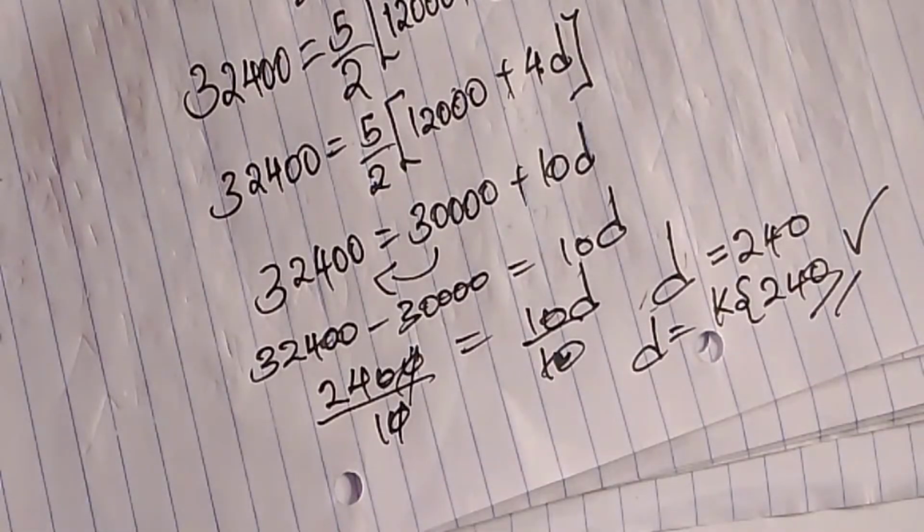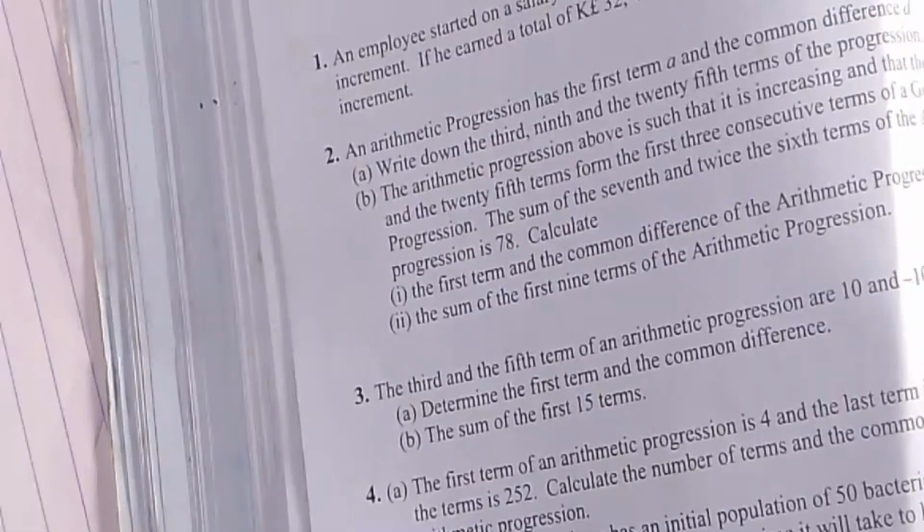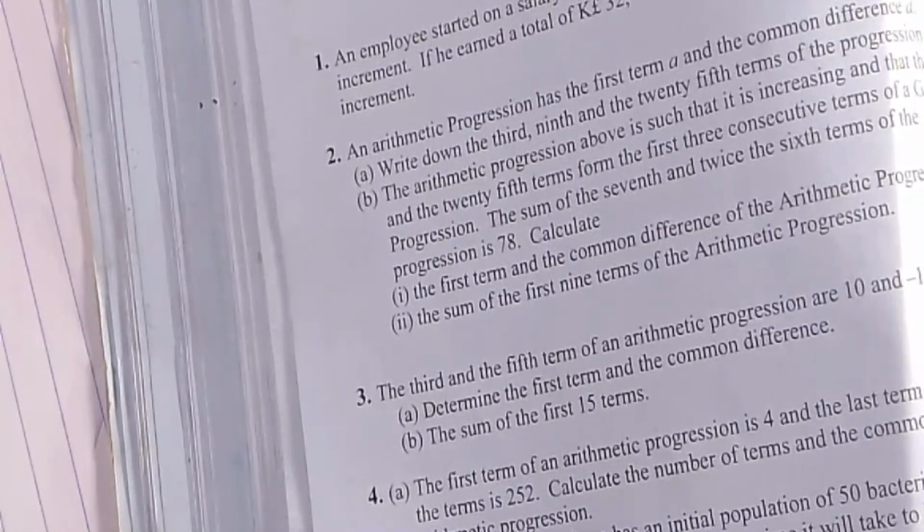240 Kenyan pounds. Siko chonjo. Haya, nipigieni makofi. Tumemaliza hili kwanza.